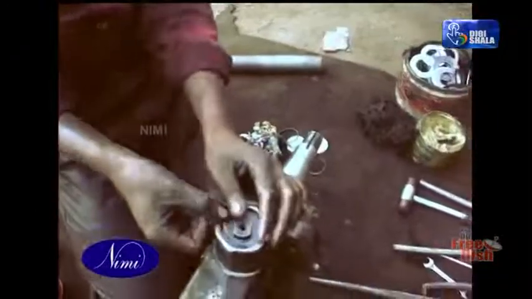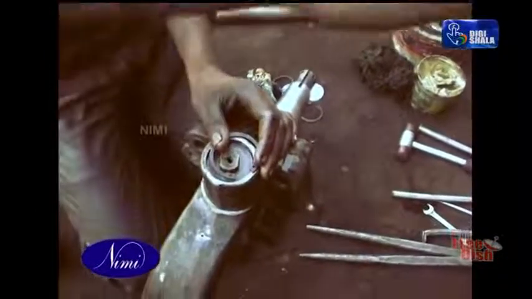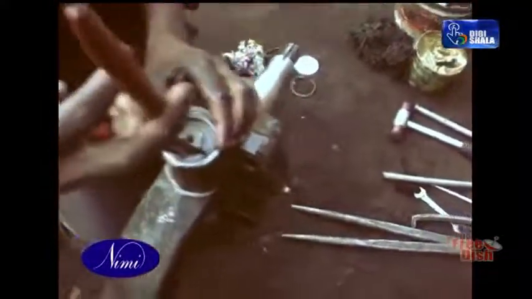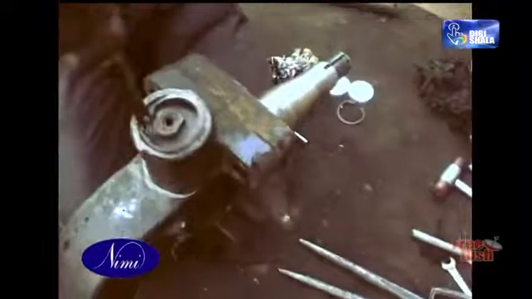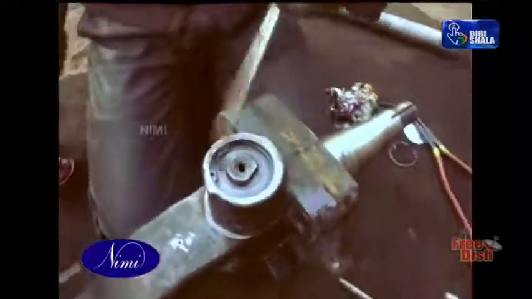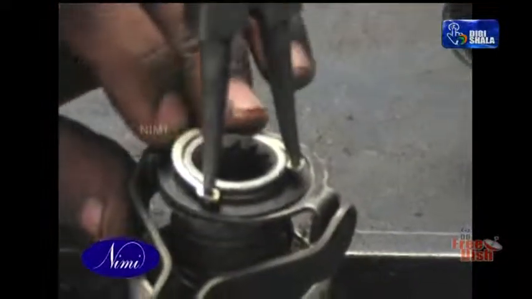Inside circlip or snap ring. Hold an internal circlip with the help of an internal circlip plier. Press the circlip with the help of the plier so that the diameter will be smaller than the hole diameter. In this position, insert the circlip in such a manner that it will sit squarely in the groove. Take out the plier.